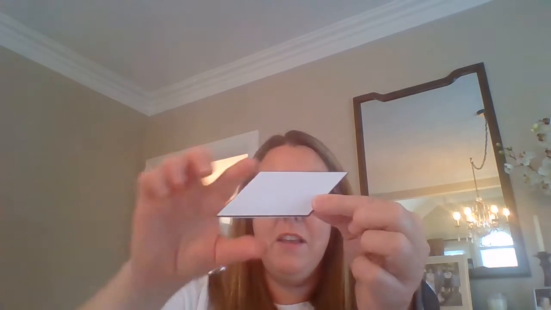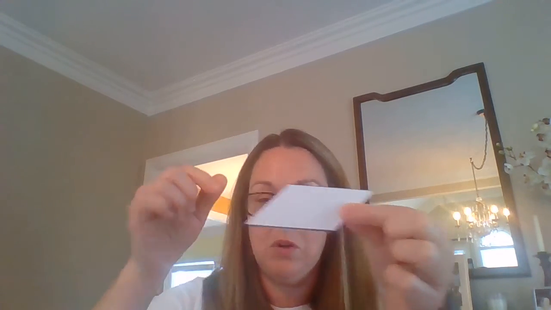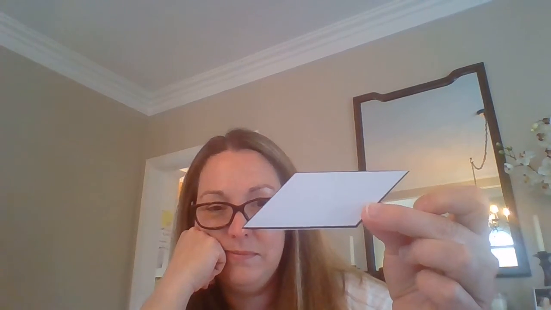Now, is this a polygon? Yes. Is it a quadrilateral? Yes. Is it a rhombus? No. Do you know why not? All the sides are not the same length. These 2 sides are the same length with each other, but not with these. These 2 sides are shorter, so it's not a rhombus. Is it a rectangle? No. It can't be a rectangle because it doesn't have 4 right angles, or L's. Is it a square? No, it can't be a square because it doesn't have those 4 right angles and all 4 sides are not the same length.